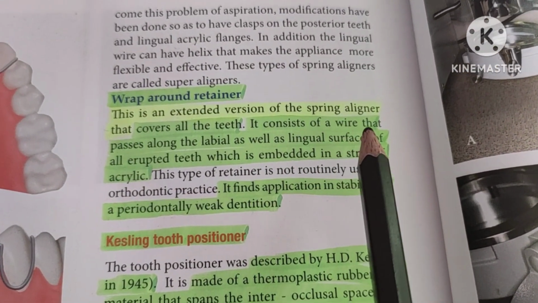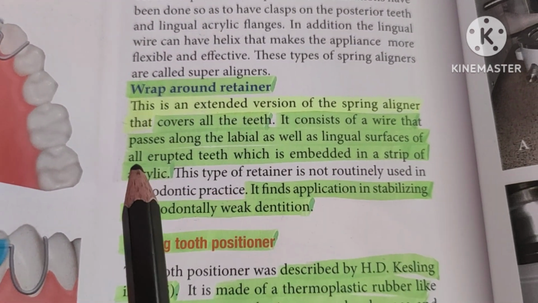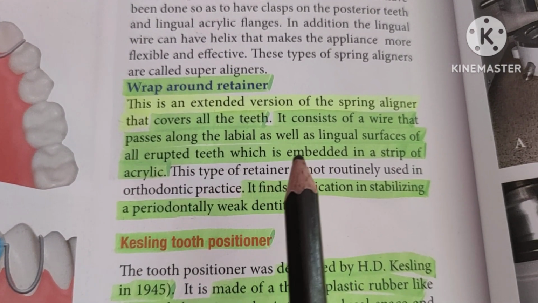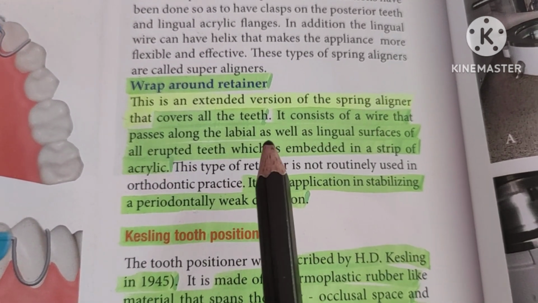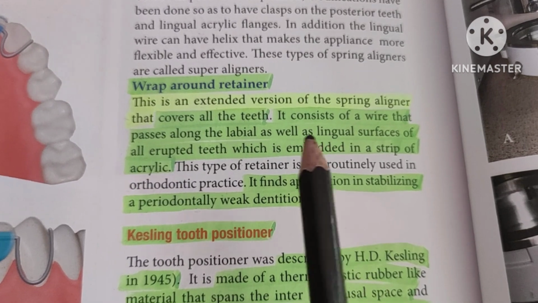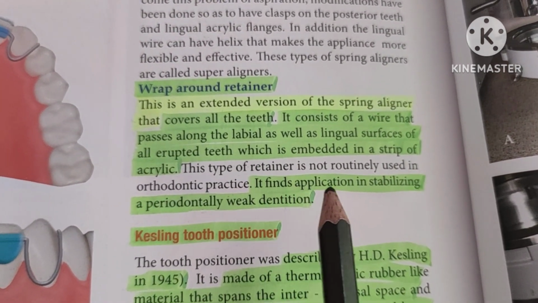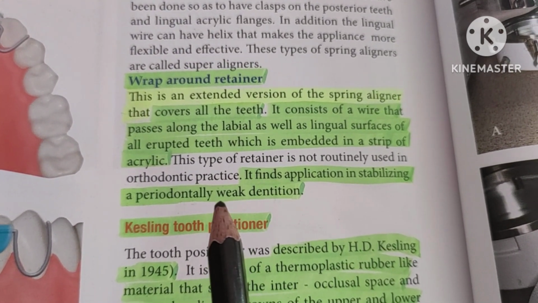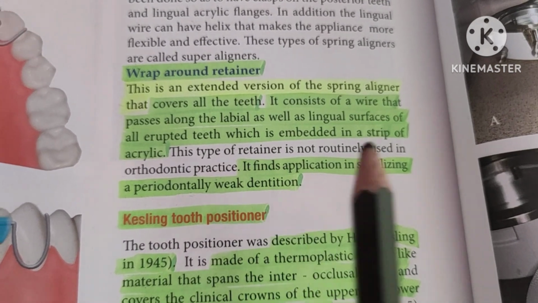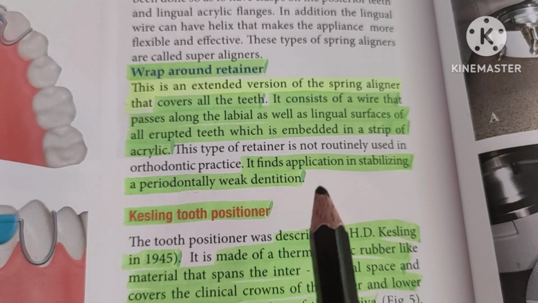It consists of a wire that passes along the labial as well as the lingual surfaces of all the erupted teeth, which is embedded in a strip of acrylic. First, there is a wire framework on the labial as well as lingual surface. Now that wire framework is embedded into a strip of acrylic. It finds application in stabilizing periodontally weak dentition, that is, in conditions where periodontally weak dentition is present.